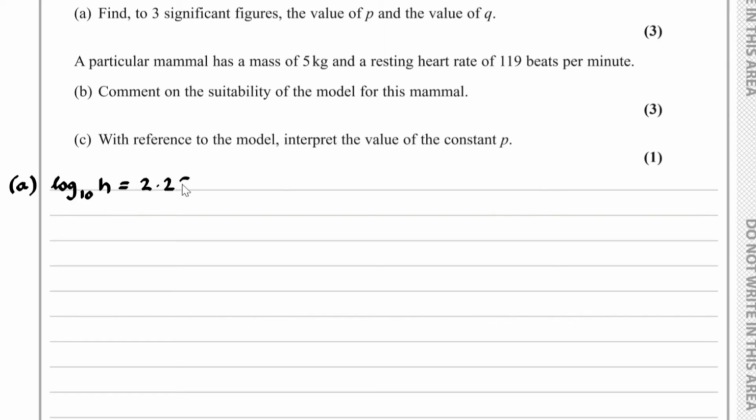So if we do that, we've got log base 10 of h equals 2.25 minus 0.235 times log base 10 of m. So if we anti-log both sides, we have h equals 10 to the power of 2.25 minus 0.235 times log base 10 of m.